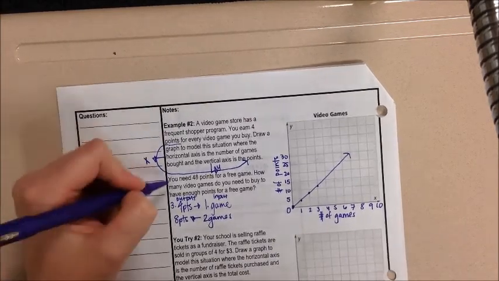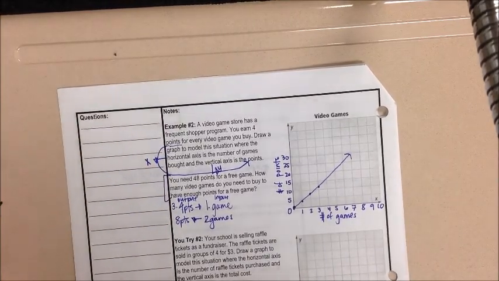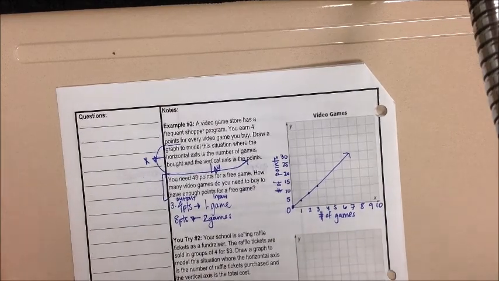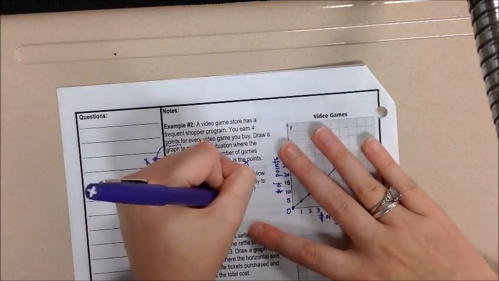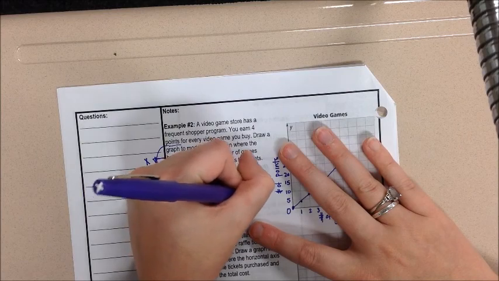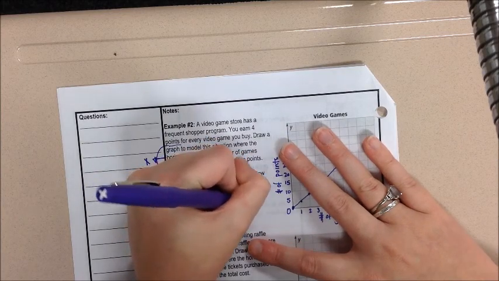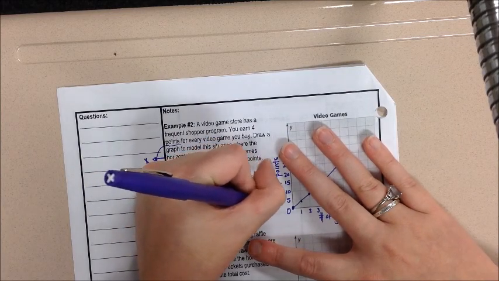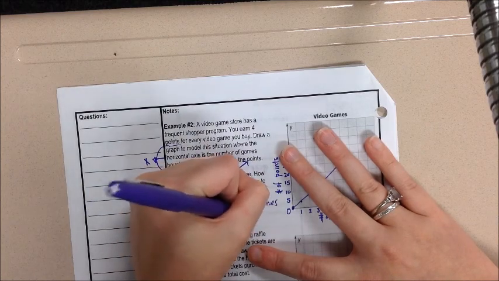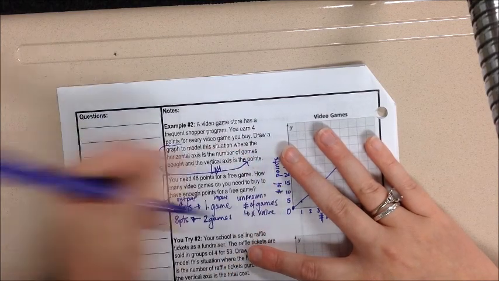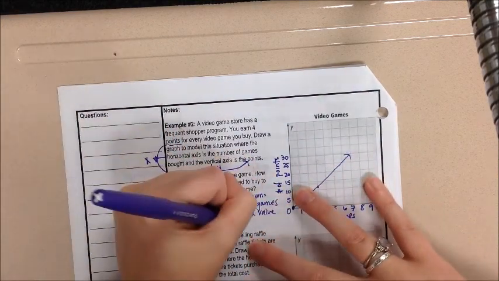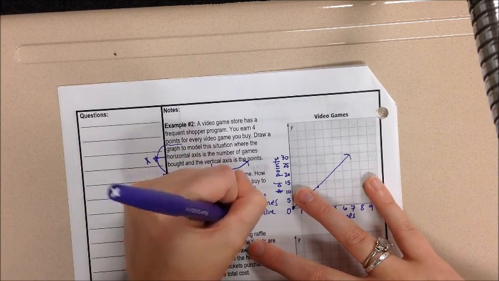Okay, now the next part of it says you need 48 points for a free game. How many video games do you need to buy to have enough points for a free game? Well, some of you can probably do that in your head, but if we're thinking that my unknown is my number of games, well, number of games is my x value, right? Okay, and I know the points. Okay, I want 48 points.